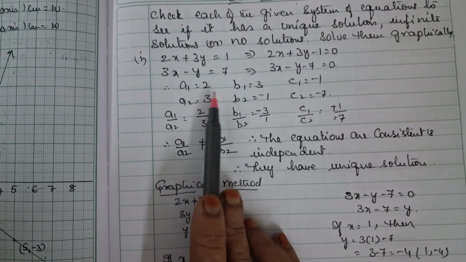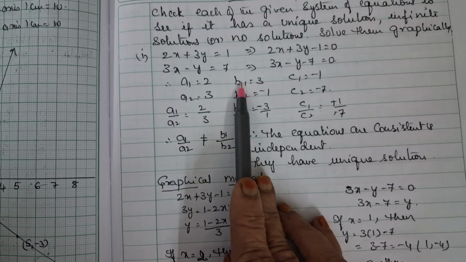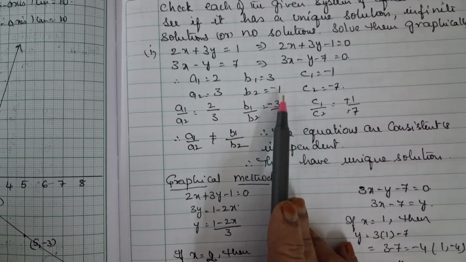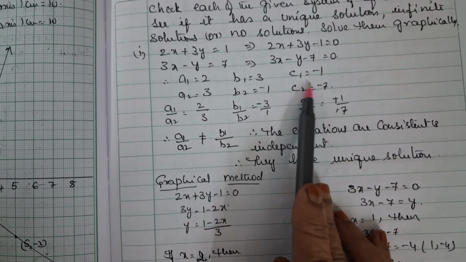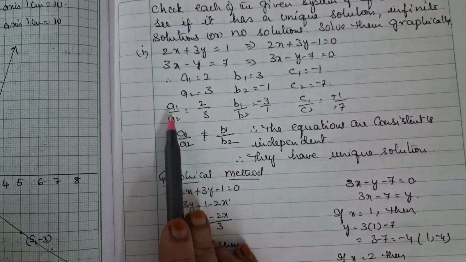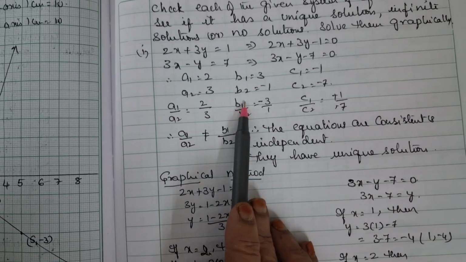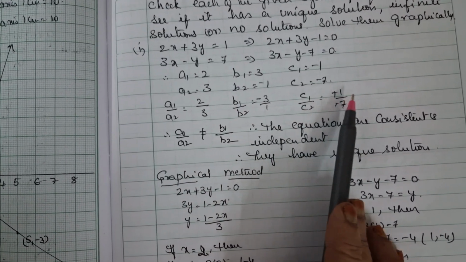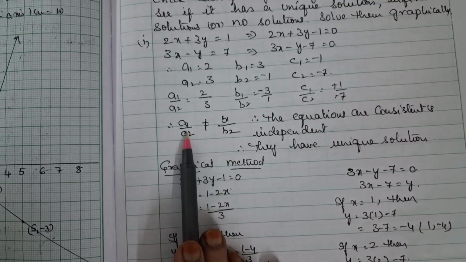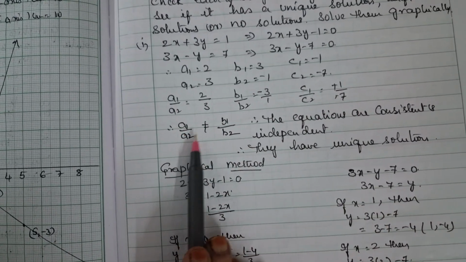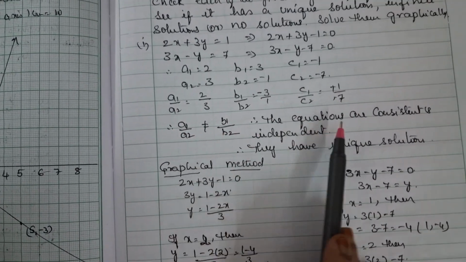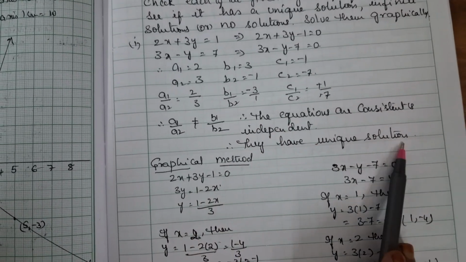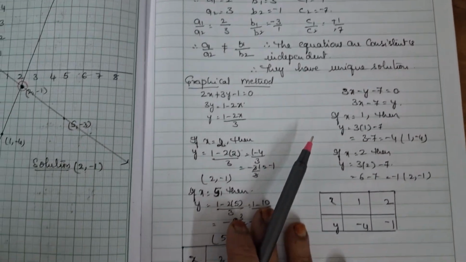So A1 we have 2, A2 we have 3, B1 is 3, B2 is minus 1 (no number means 1), C1 is minus 1, C2 is minus 7. A1 by A2 is 2 by 3, B1 by B2 is 3 by minus 1, C1 by C2 is minus 1 by minus 7. That means A1 by A2 is not equal to B1 by B2. So the equations are consistent and independent. They have a unique solution. So the graphical method you need to do.